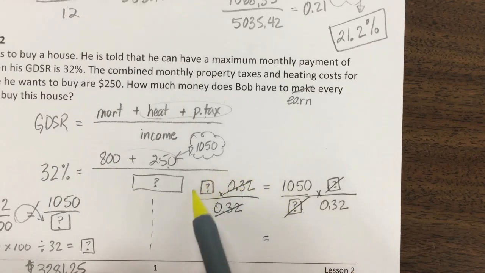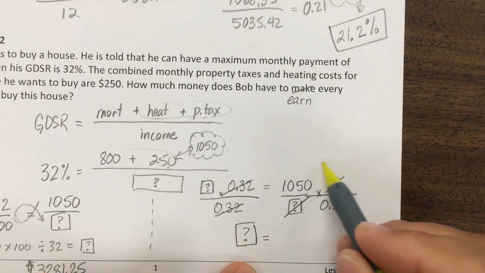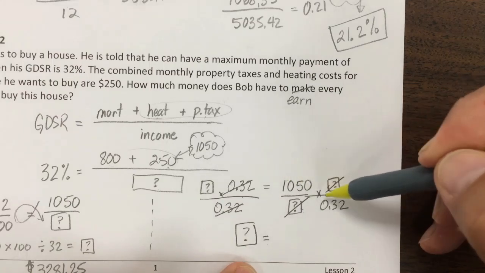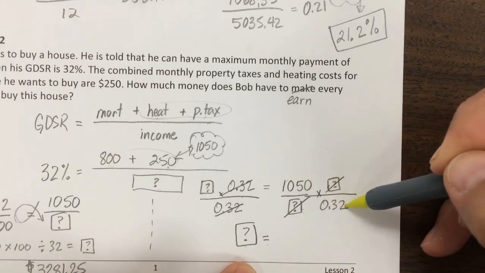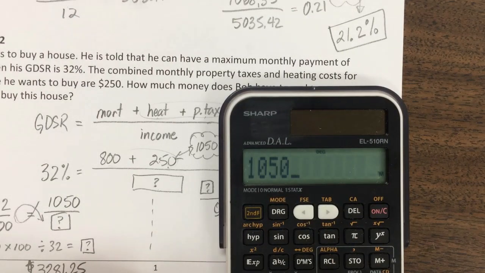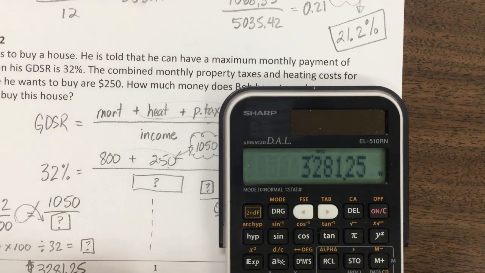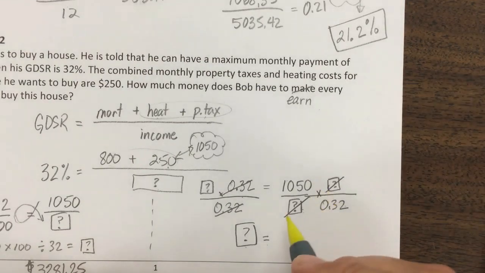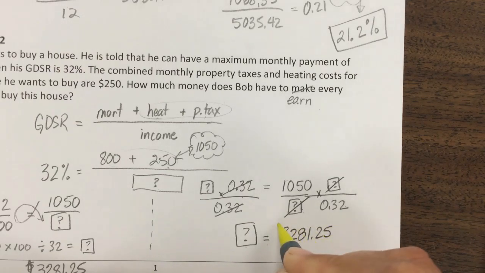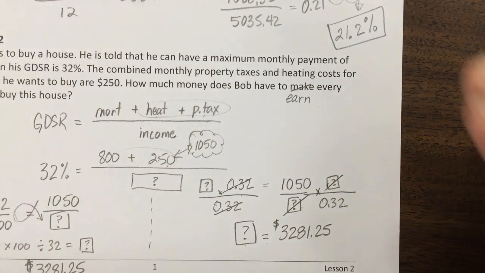Lots of things have canceled out, but what am I left with when I tidy this up? On the left side of the equal sign I have question mark, the value of the income. I don't know what it is, but it's equal to whatever is left over here, which is 1,050 divided by 0.32. And what is 1,050 divided by 0.32? It is 3,281.25. Okay, so two different techniques.